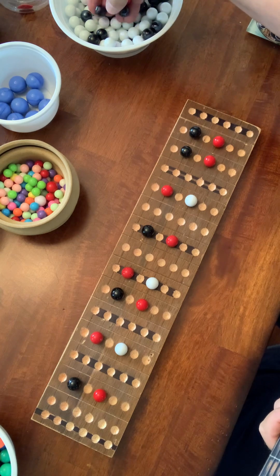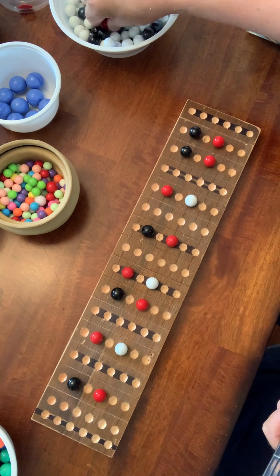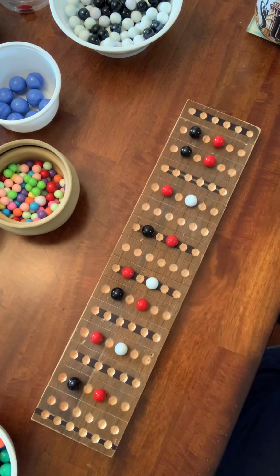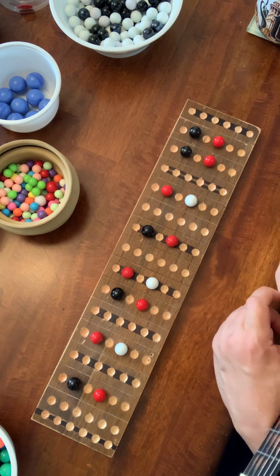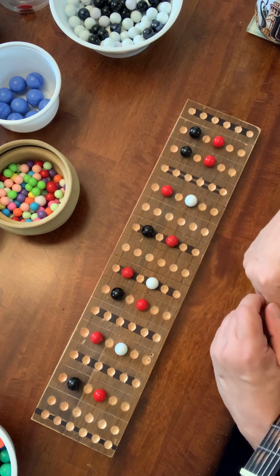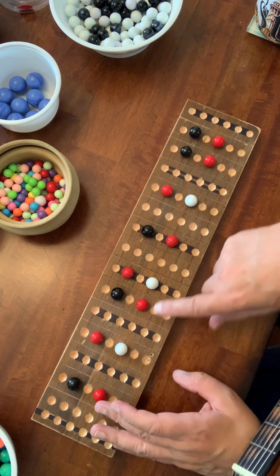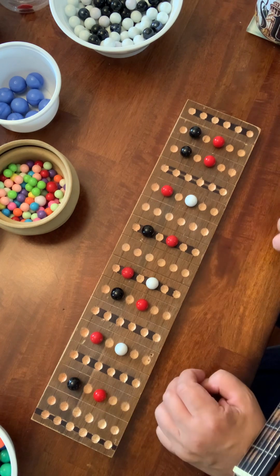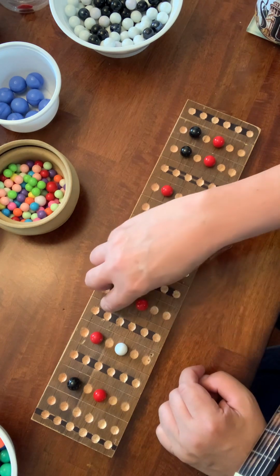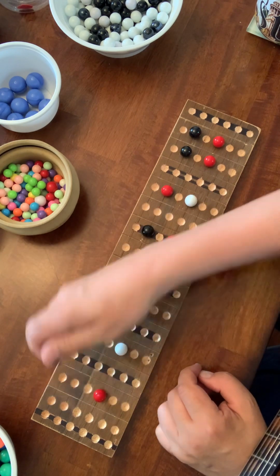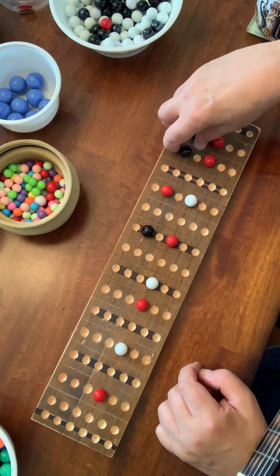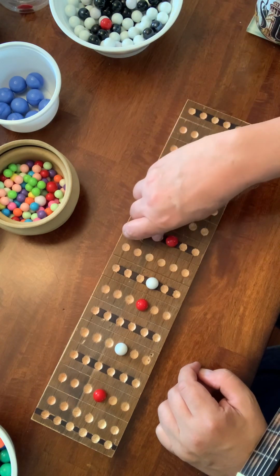Okay, so the key idea here, the key possible point of confusion, is that notes can be numbered as their scale degree, or notes can be numbered as their chord degree.